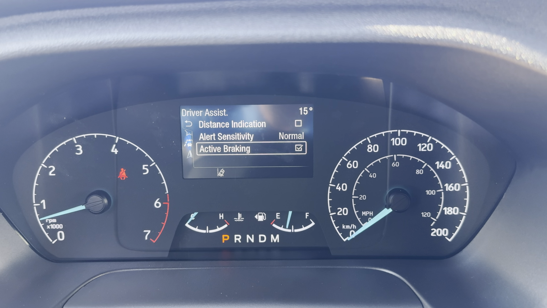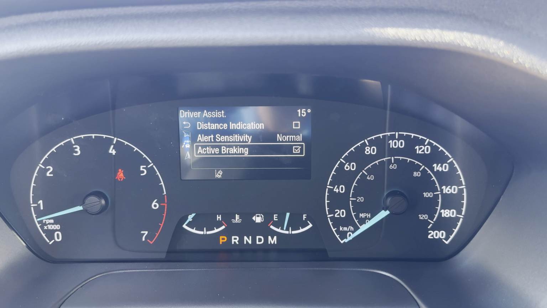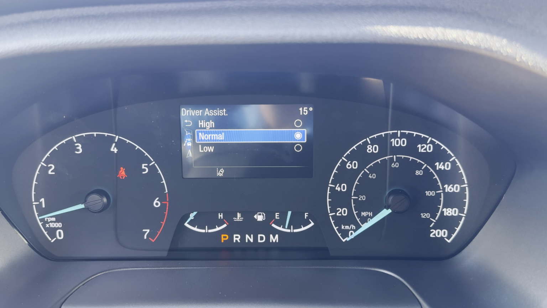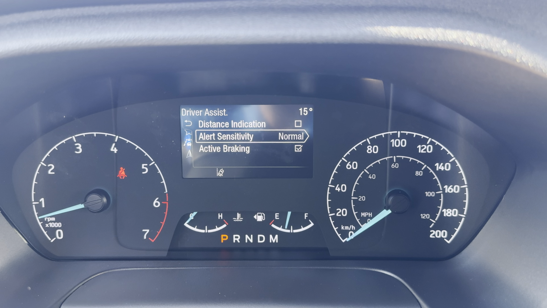It also has active braking. So if it feels like you're going to run into somebody from the front, it's going to put the brakes on. Again, into sensitivity, hit OK. You can go low, normal, or high. I'm going to back out of that menu. Back out again.